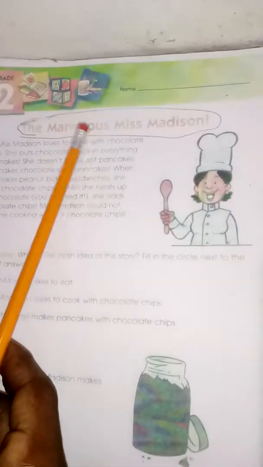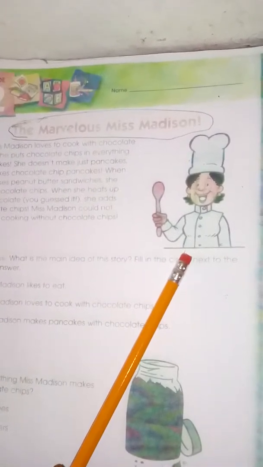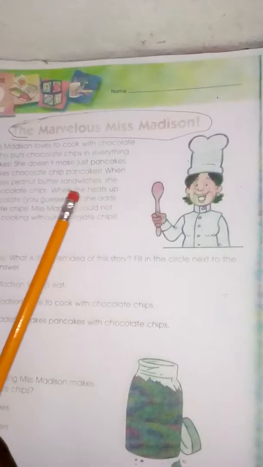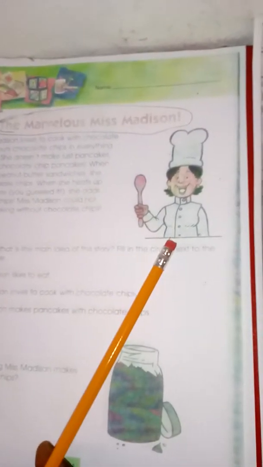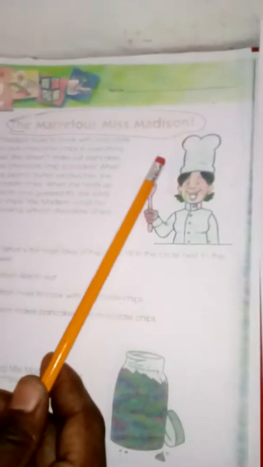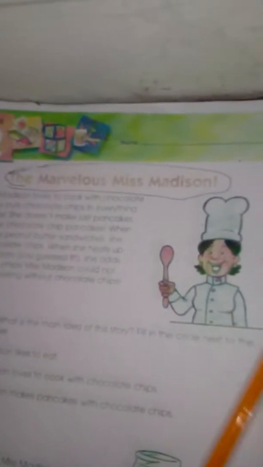I wonder if this title has something to do with this picture. I don't know. Is that Miss Madison? That could be Miss Madison. It says The Marvelous Miss Madison. So it says marvelous, so it must be saying something good about Miss Madison. I don't know. Marvelous, she's cooking. Maybe she's a marvelous cook.